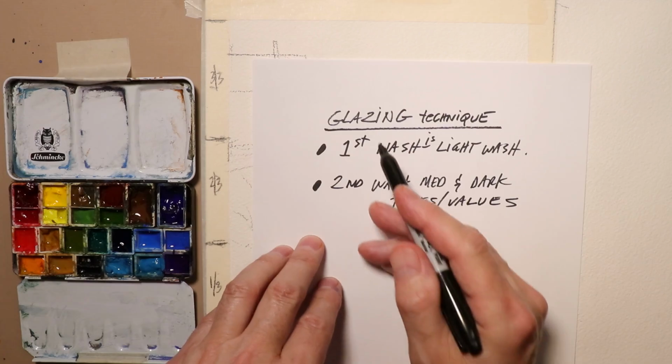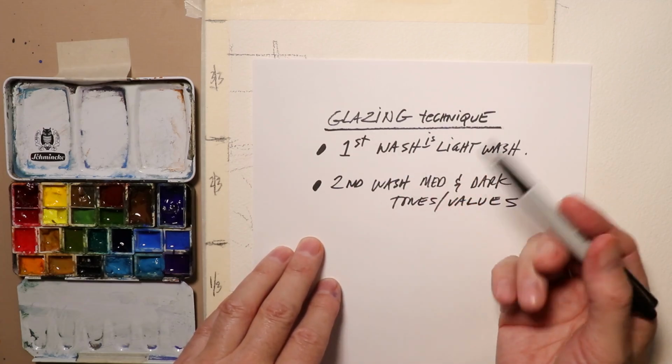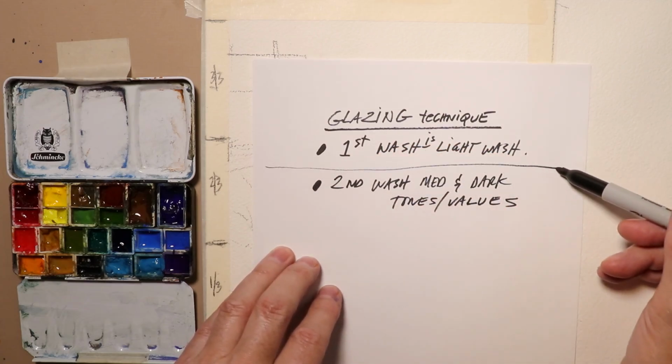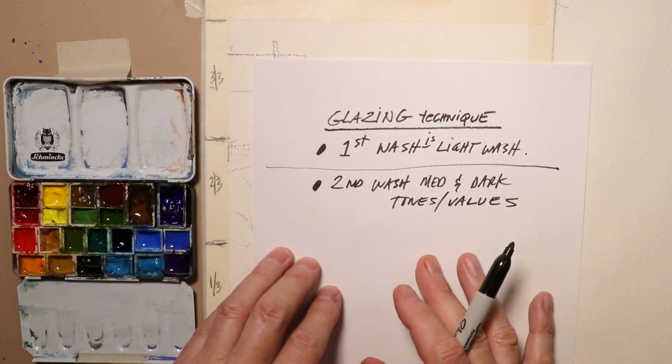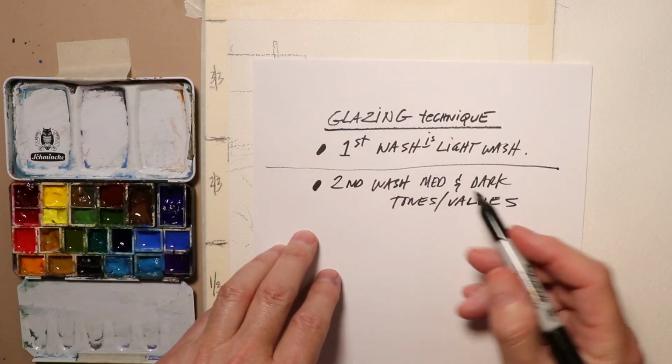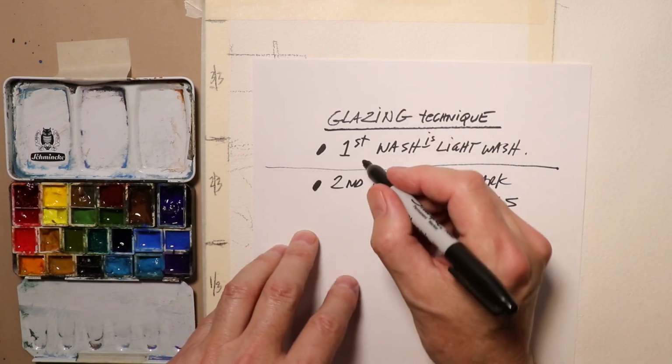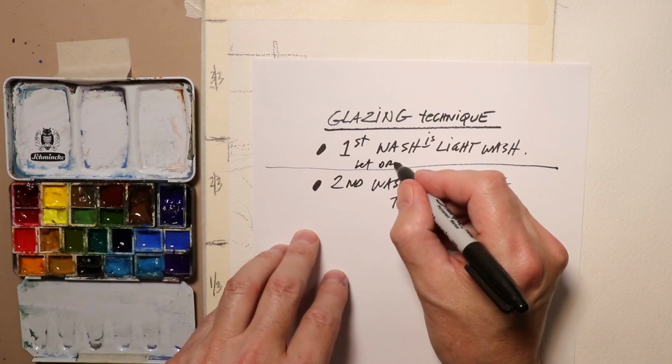So usually when you're doing the glazing technique, you're doing it in two parts. So this is the first wash, light wash. We'll cover that right now. Then we're going to let the paper dry. So that's the first thing: first light wash, let dry 100%.